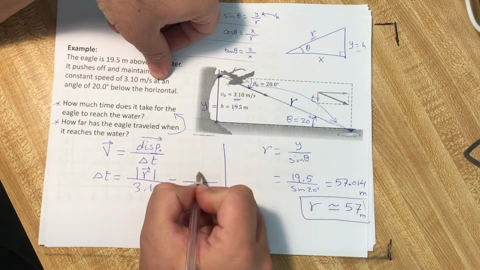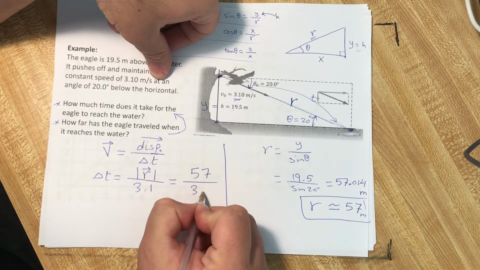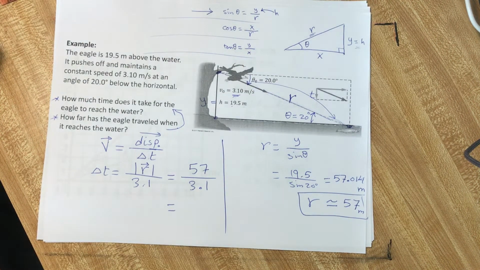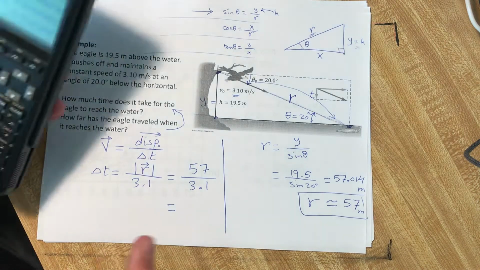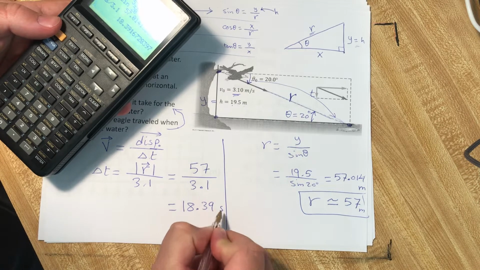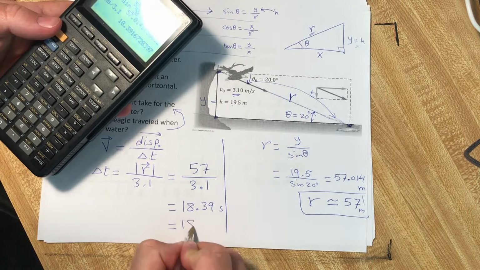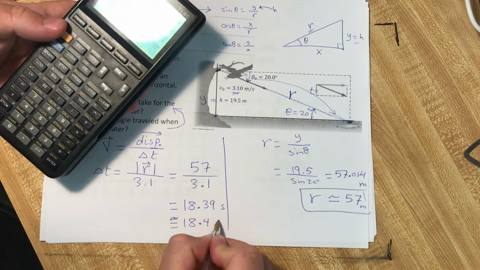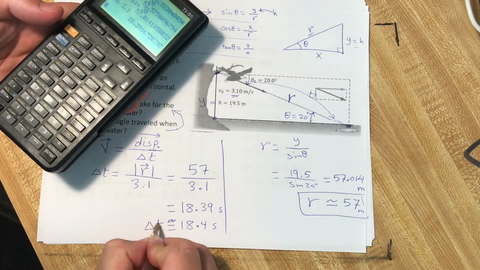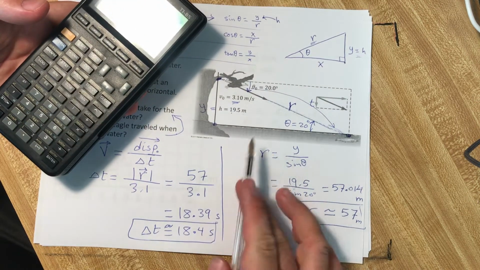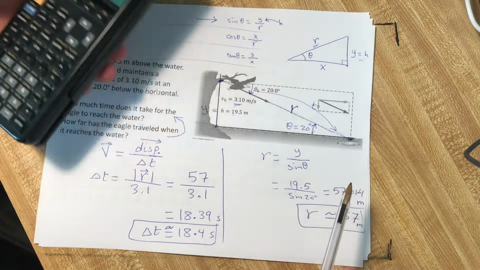Delta t is equal to 57 over 3.1, which is equal to 18.39 seconds. I can approximate it to 18.4 seconds. This is the time elapsed for the eagle to reach the surface of water.